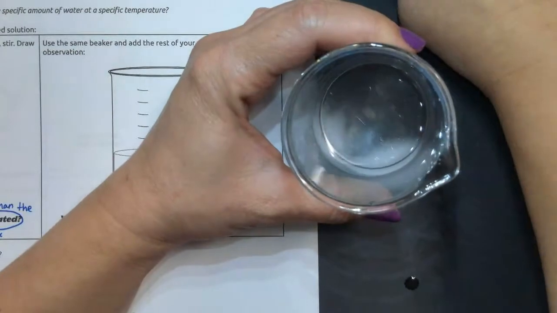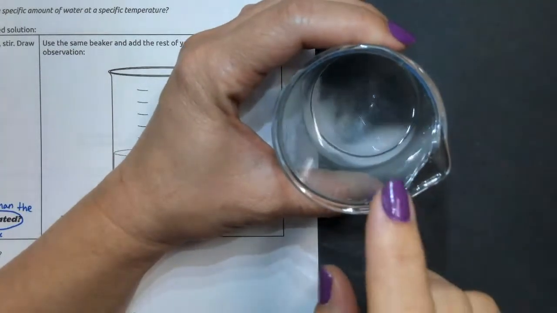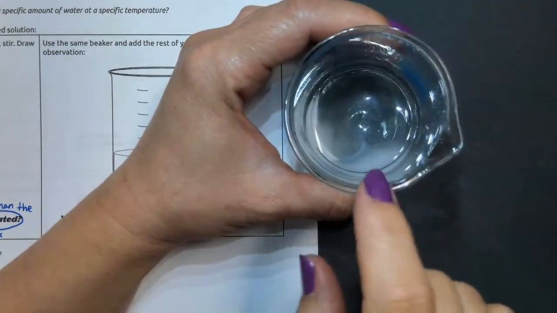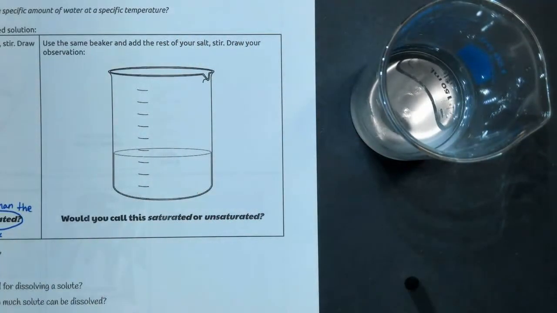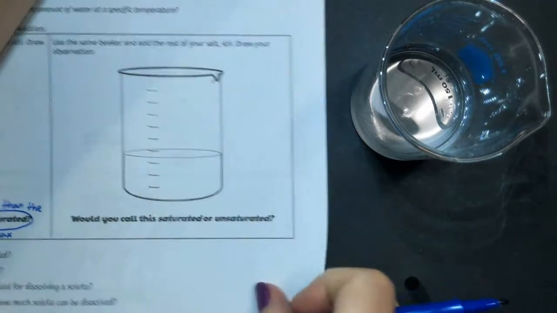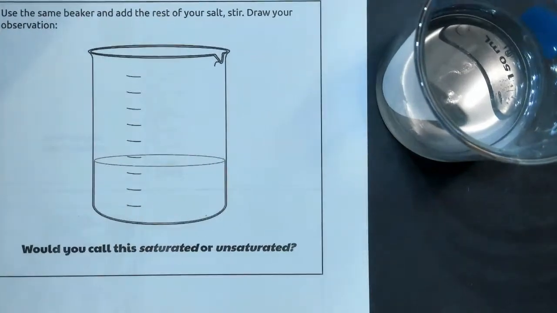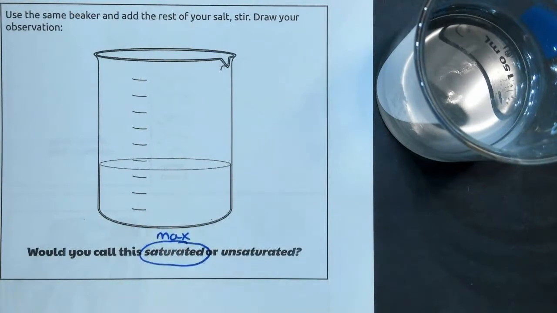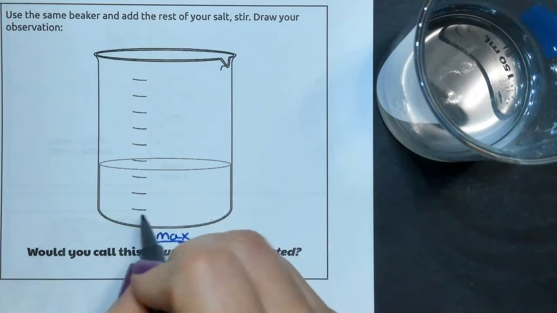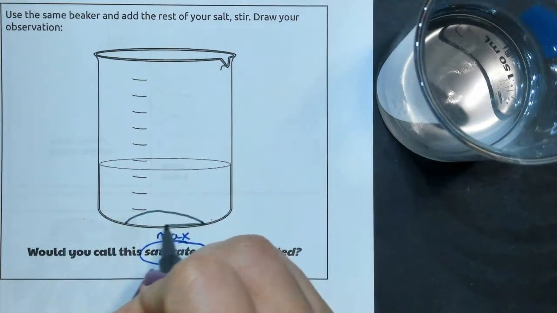So what does it look like when you now have a saturated solution? We've dissolved the max. And look, there's some salt left at the bottom of that. So this is officially a saturated solution. We've dissolved the maximum possible. And so what that looks like in your beaker is there is solid salt settled out at the bottom.